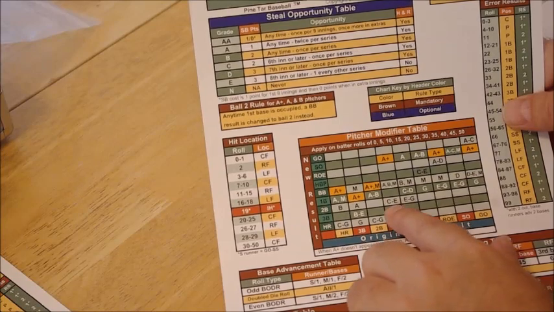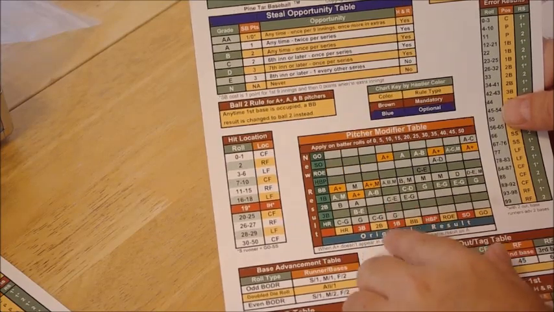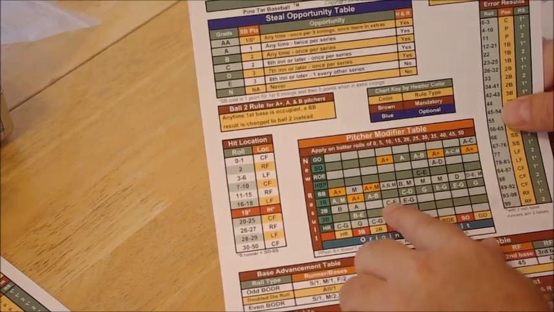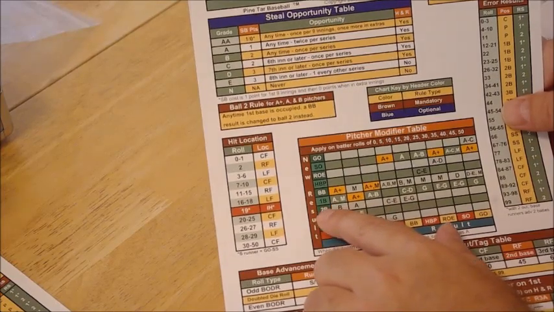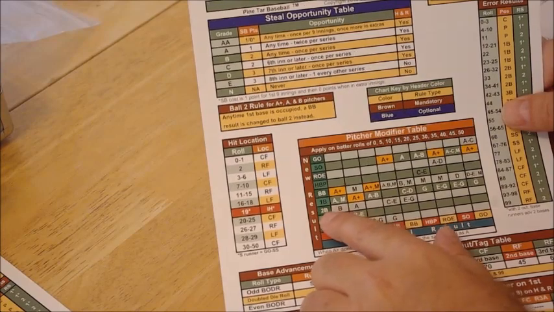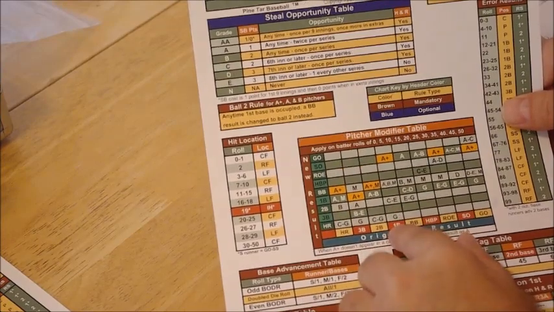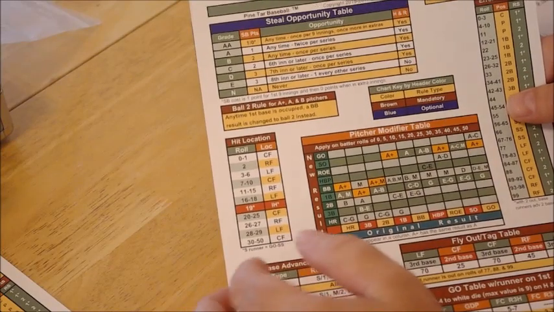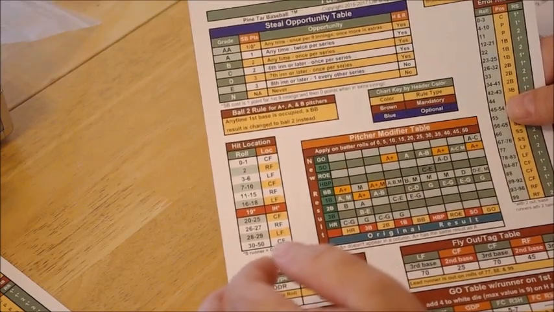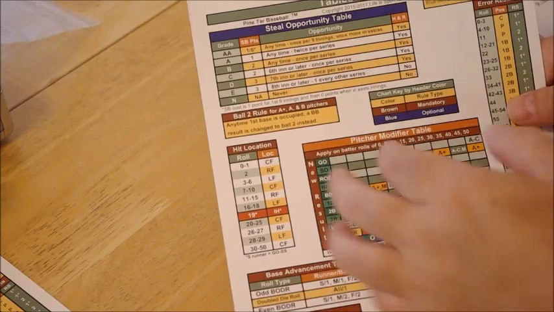Now we'll say the opposing pitcher is a C, so you go up, you find the C, and you scroll over to the left, and you find the new outcome, new result. So that changes the single to a double. That's all there really is to it. And then there's a few things to keep track of.